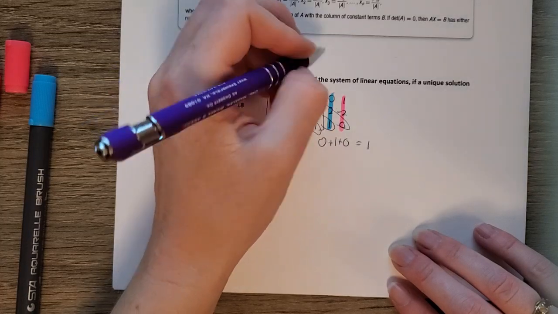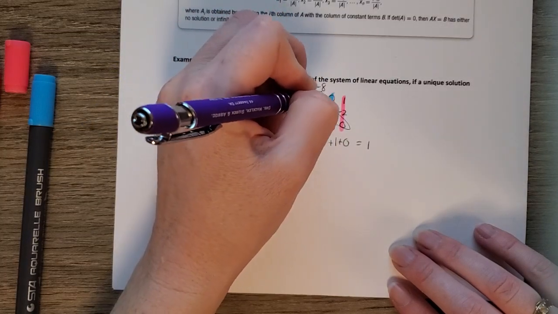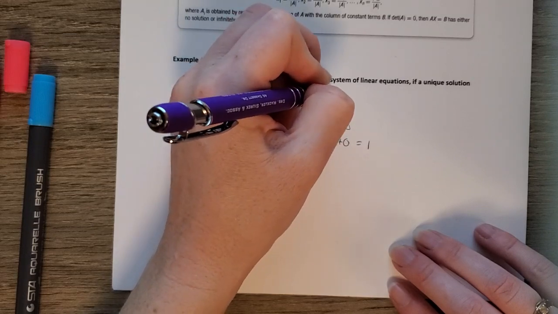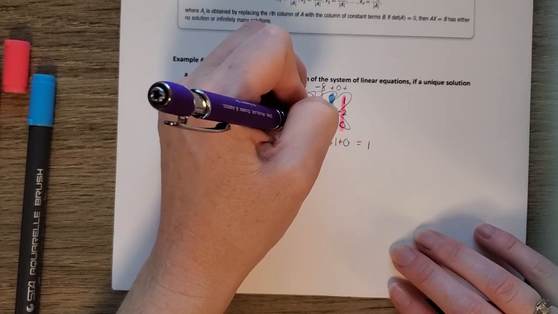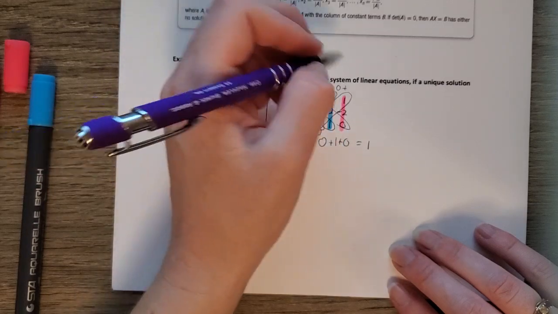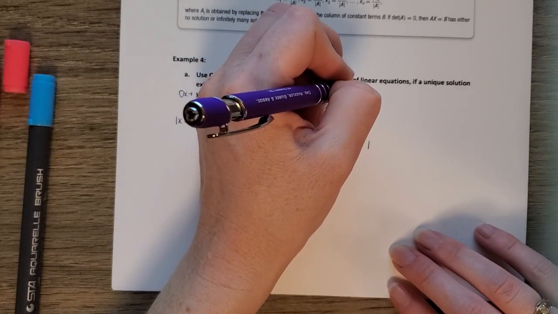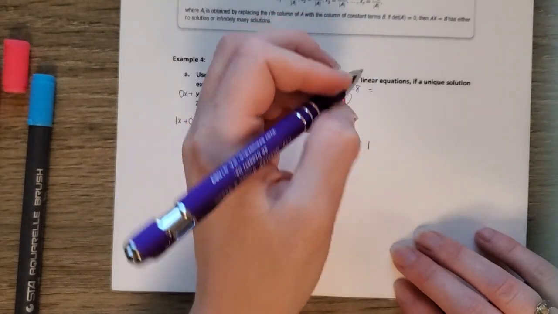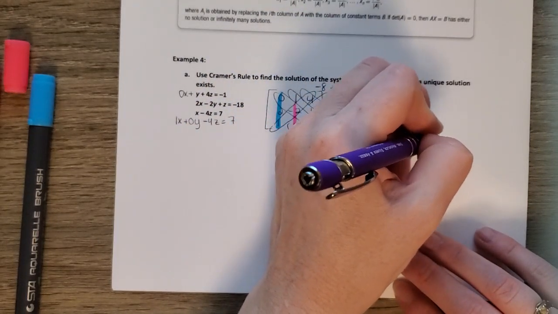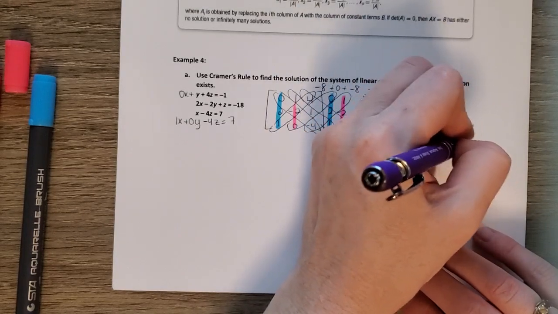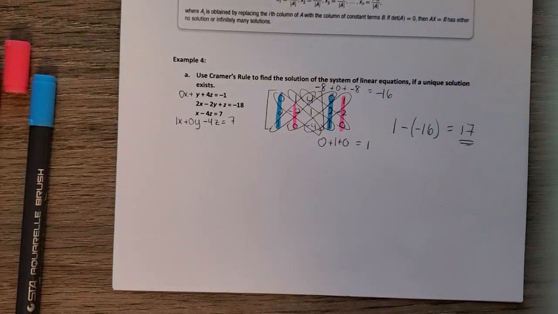1 times -2 times 4 is -8. And going up here, 0 is going to stay 0. And then going up here, we've got -4 times 2 is -8, times 1 is -8. So then we have -16. So we have 1 minus a -16, or 17. Okay, so that is the denominator.